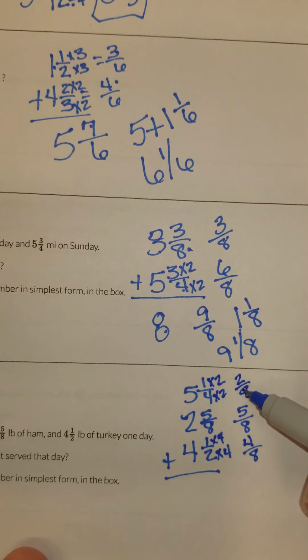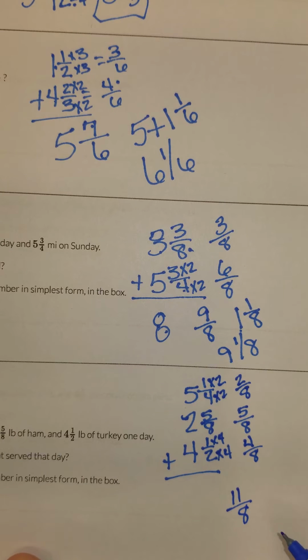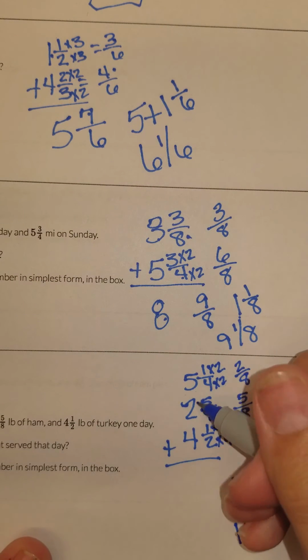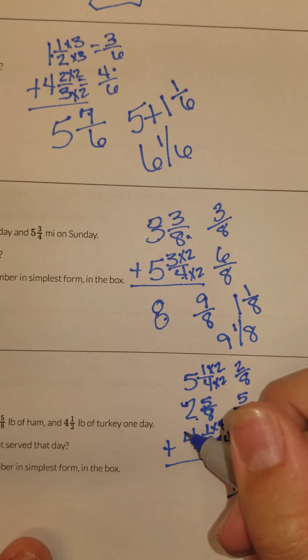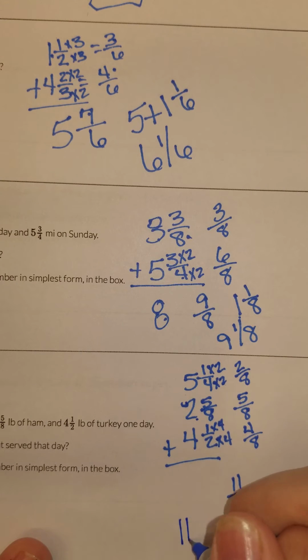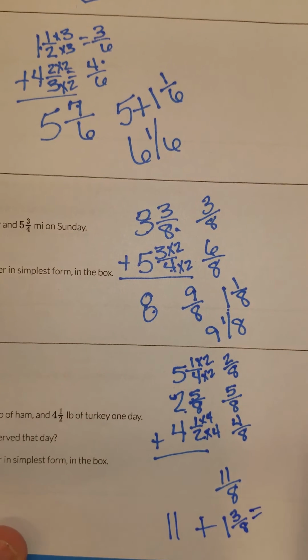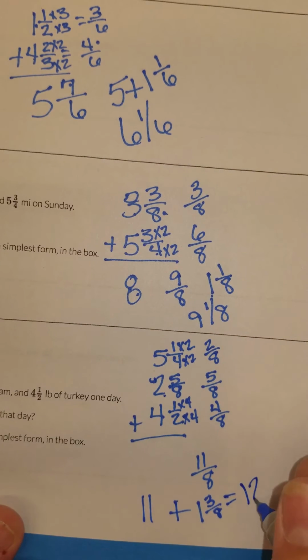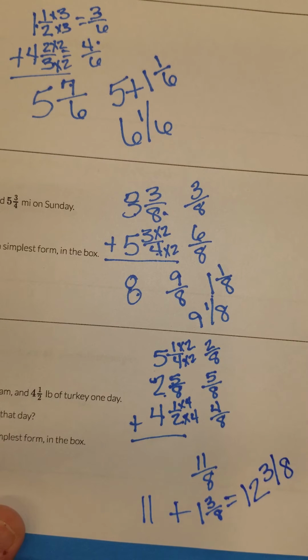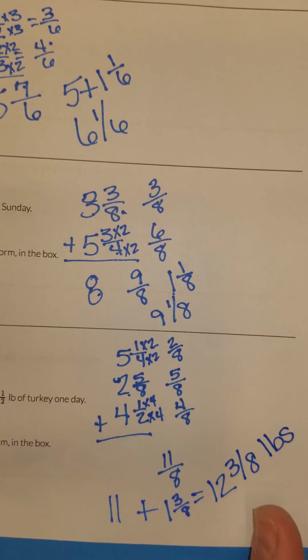So now I can add 2 plus 5 is 7, plus 4 is 11. Okay, so I can change this right now. 8 goes into 11 one time with 3 left over. And now I can add my whole numbers, 5, 6, 7, 8, 9, 10, 11. So I've got 11 plus that 1 3/8. So that will be 12 3/8 pounds.